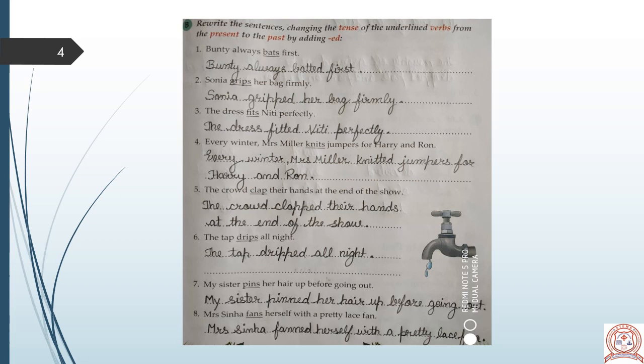So the spelling will be S-H-O-P-P-E-D, shopped. Second example, knit, K-N-I-T, and if we add ed, then it will become K-N-I-T-T-E-D, knitted.